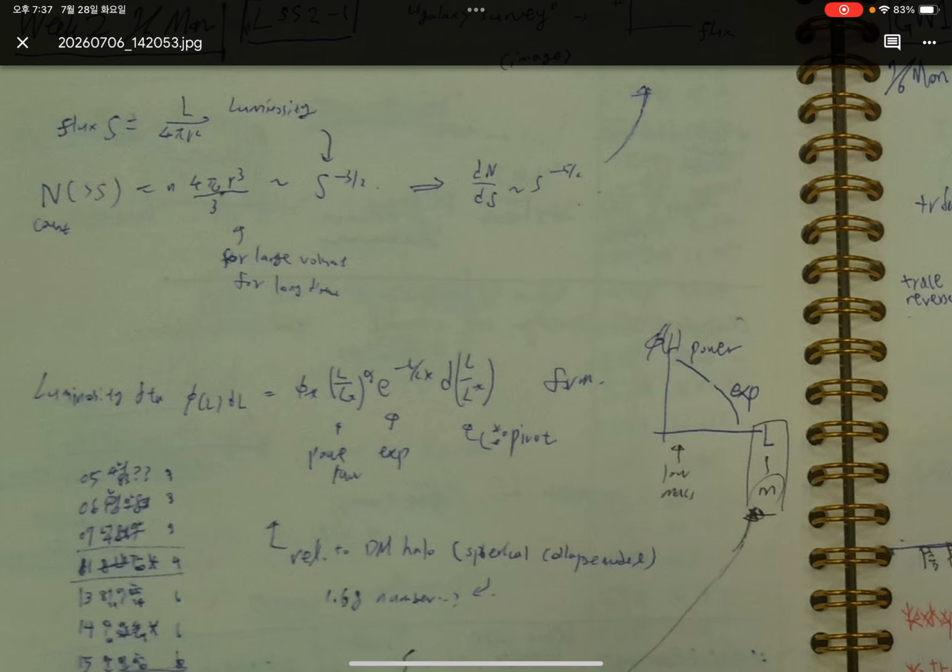Also, we can define the luminosity function as a differential form of the luminosity. Depending on the luminosity scale, it has different behaviors.